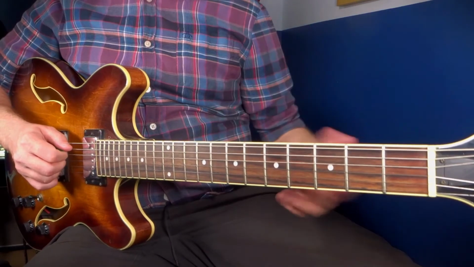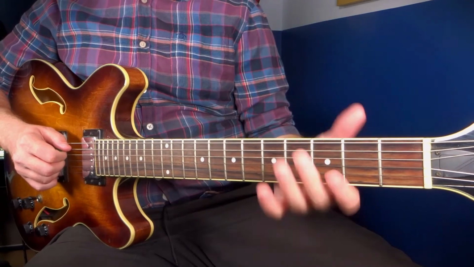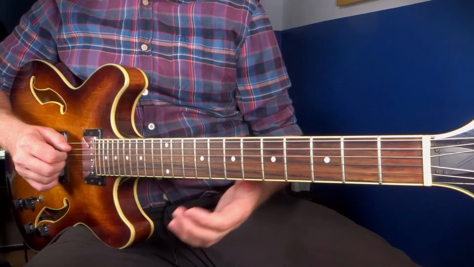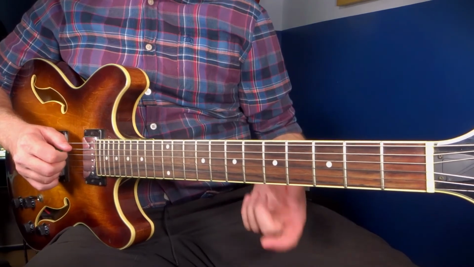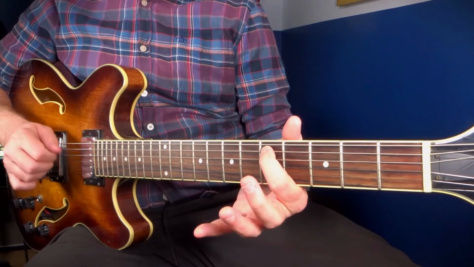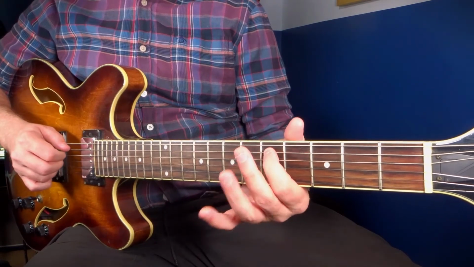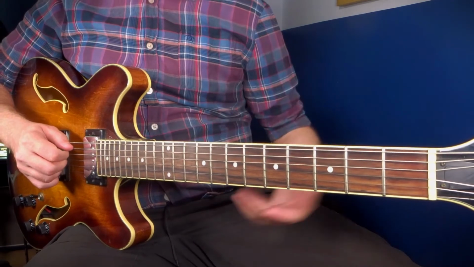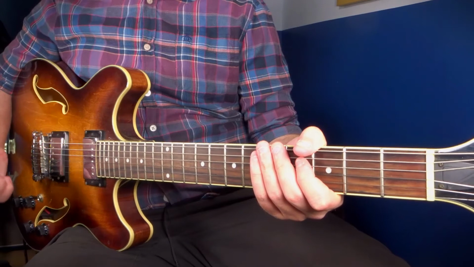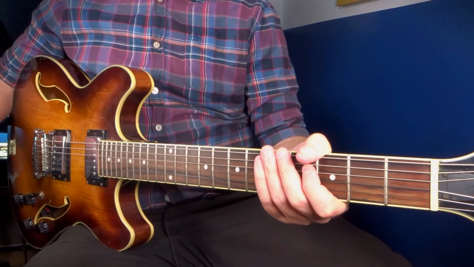When I put that together, the open A string on the 1 and 2, and this D note on the "and" of 3 and 4, it'll sound like this. 1, 2, 3, and 4. Now you can repeat that as many times as you need to until you've got it, because it can be a little bit strange getting used to these subdivisions at first. But when you've got that, the rest of this is really easy.